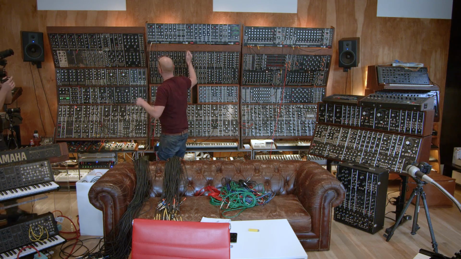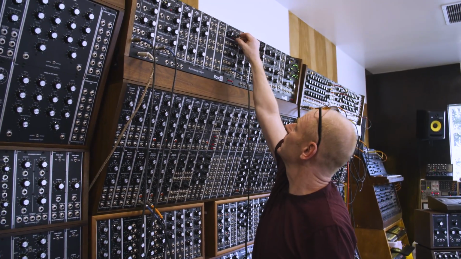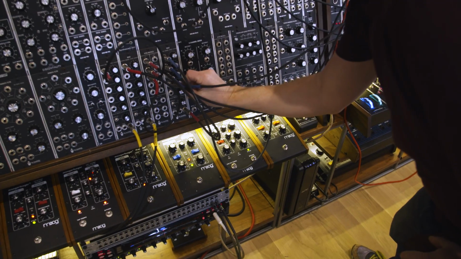So let's go back to another oscillator. Start with the C in the middle. Let's add it to it.